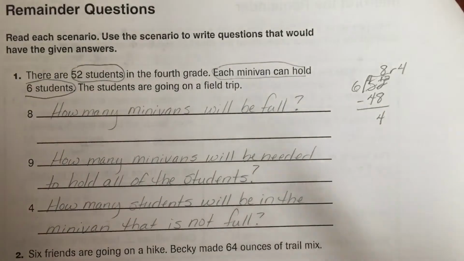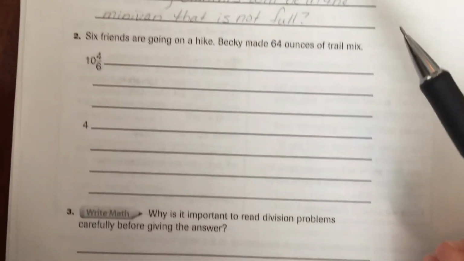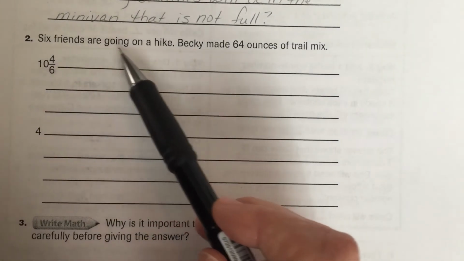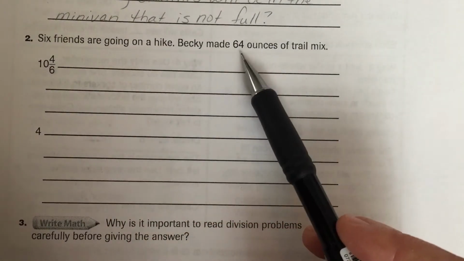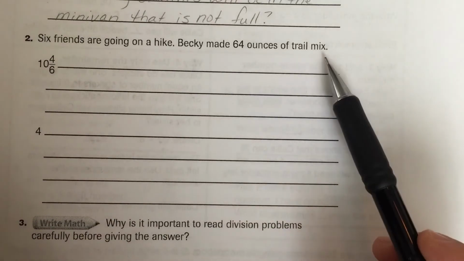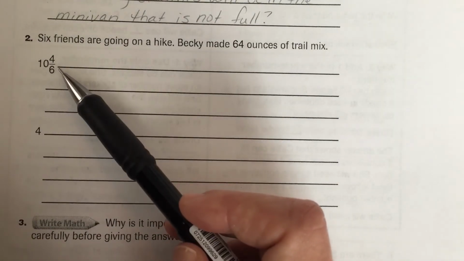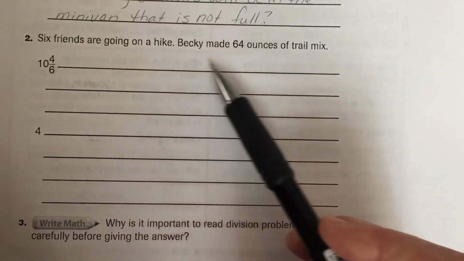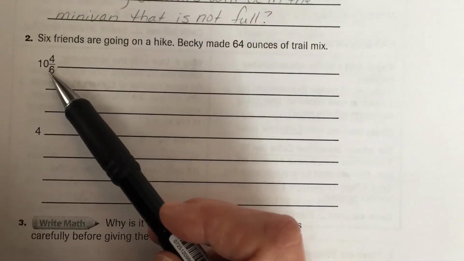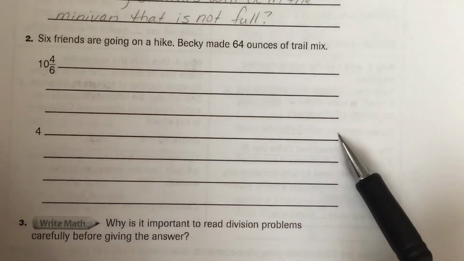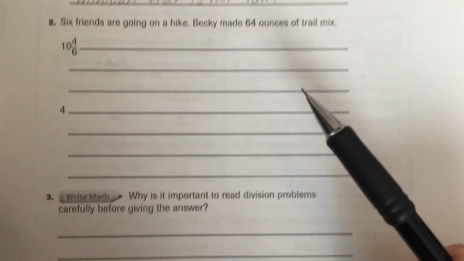All right, so I did this one for you. For you guys, I would like for you to do number 2. 6 friends are going on a hike. Becky made 64 ounces of trail mix. So we have an answer of 10 and 4/6. You would have to come up with a question that would be the answer to. 4, what would be the question that 4 would be the answer to?